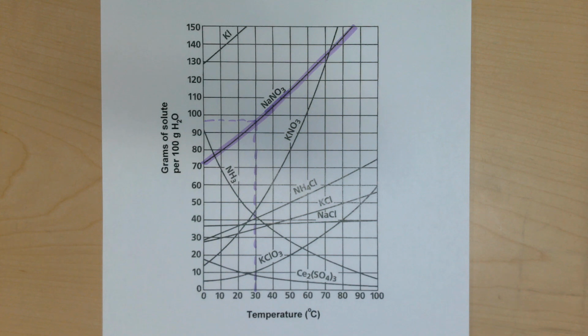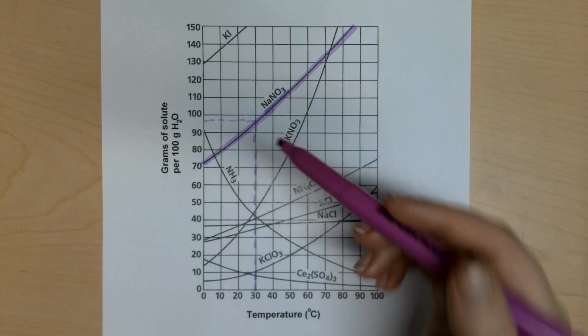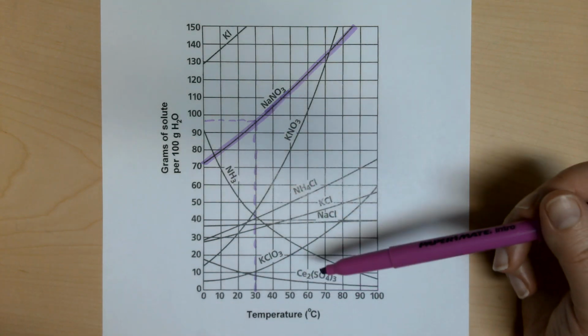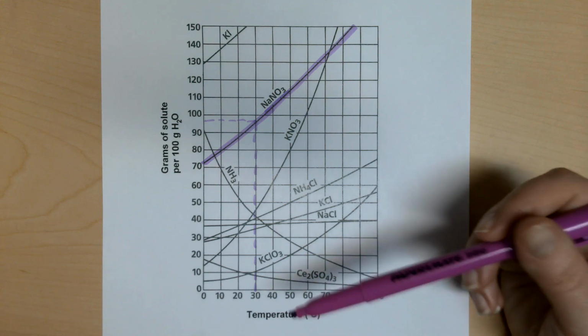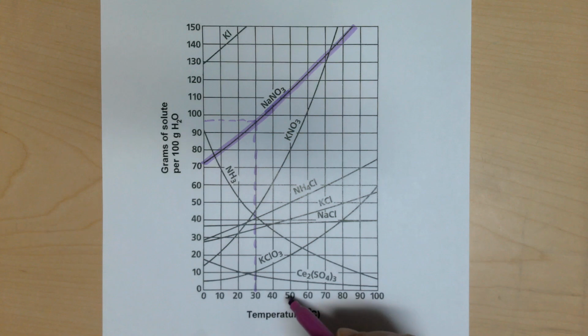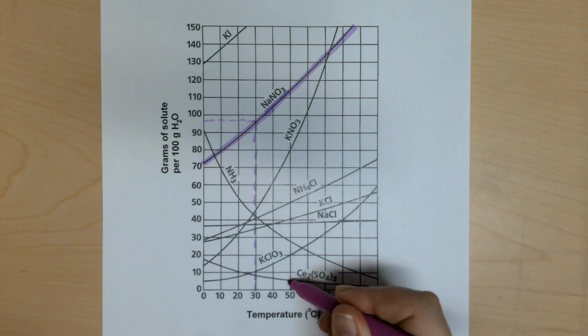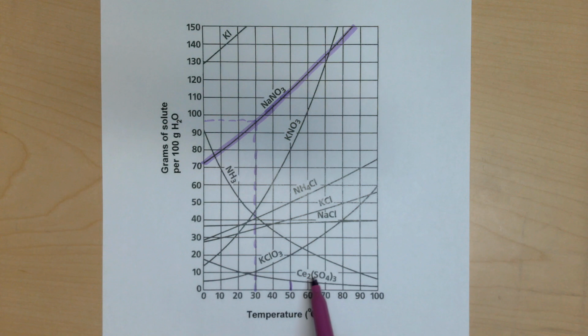All right. What if we want to know which compounds have the most solubility and the least solubility at certain temperatures? So we could check which compound is the least soluble at 50 degrees. So here's 50 degrees. We would go up till we hit the first line, and the first line is cesium sulfate. So cesium sulfate has the lowest solubility at 50 degrees.